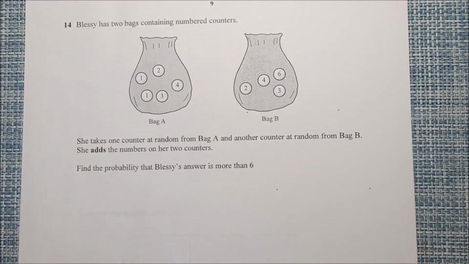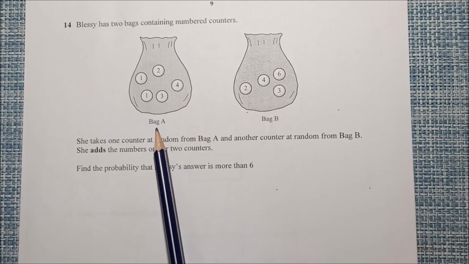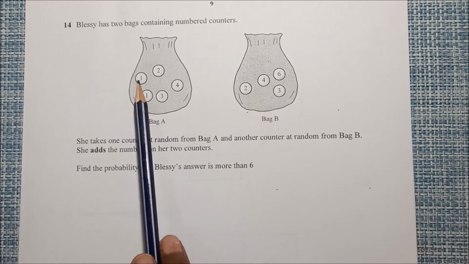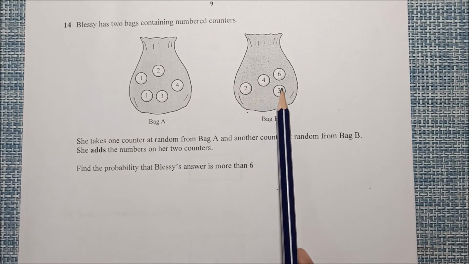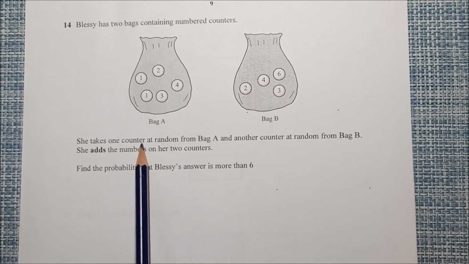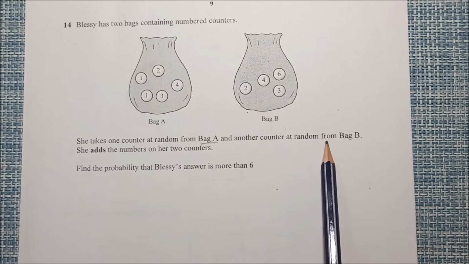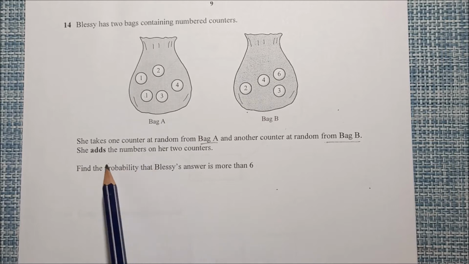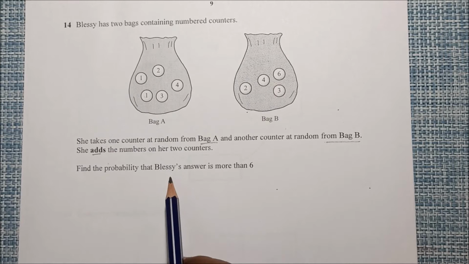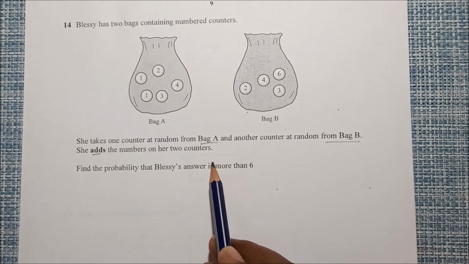Let's see the next question, number 14. Blassie has 2 bags containing numbered counters. We have bag A and bag B. We have 1, 1, 2, 3, 4, and here 2, 4, 3, 6. She takes one counter at random from bag A and then another counter at random from bag B. She adds the numbers on her 2 counters. Find the probability that Blassie's answer is more than 6. That means we need to check with the sample space.